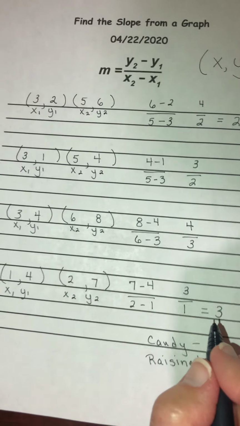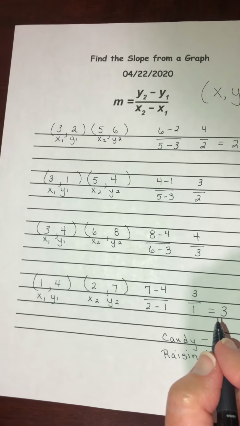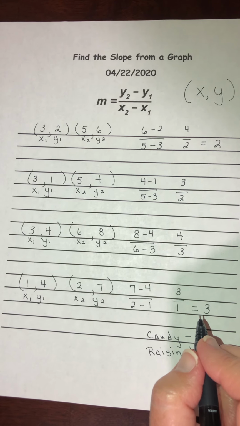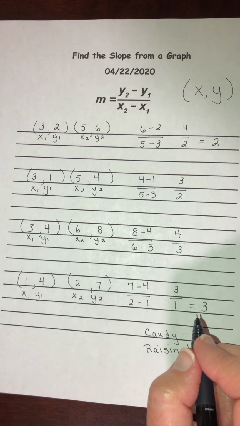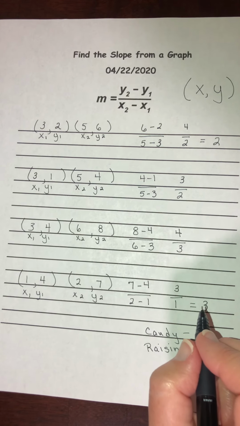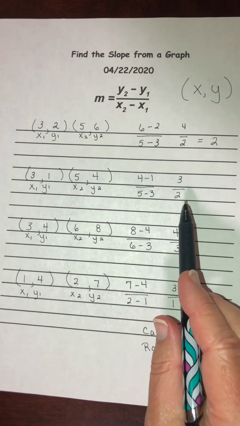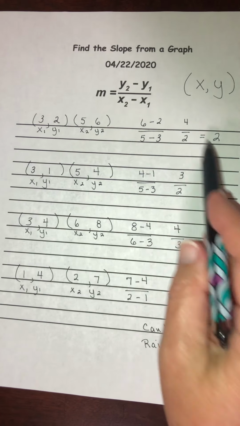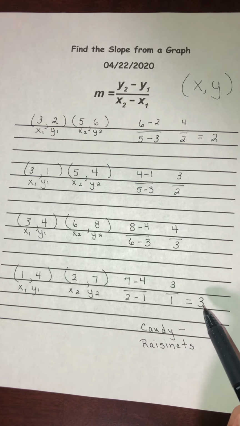So wrapping that up, you find 2 points on the line. You write your ordered pairs and label them. And then you plug them into the slope formula. Once you plug them into the slope formula, you either leave it as a fraction, or you can divide it out if you can get a whole number.